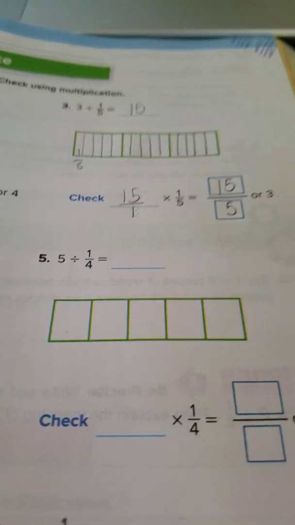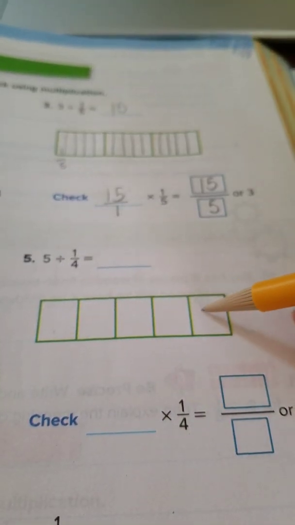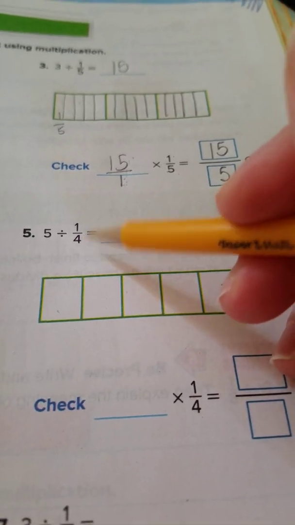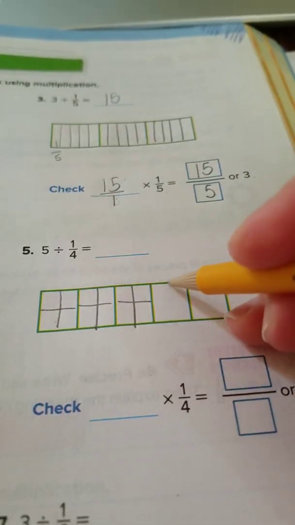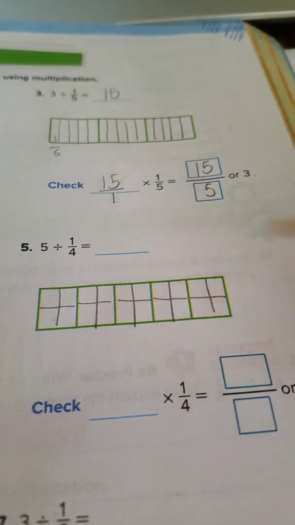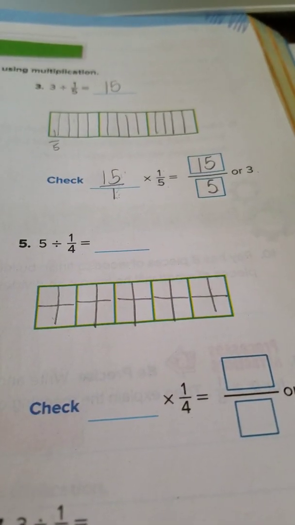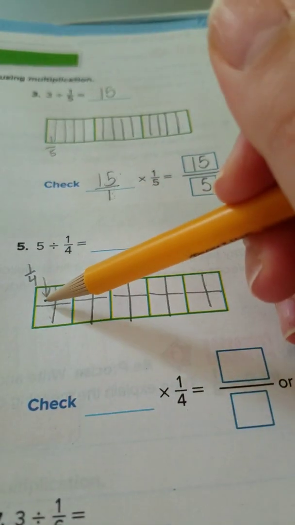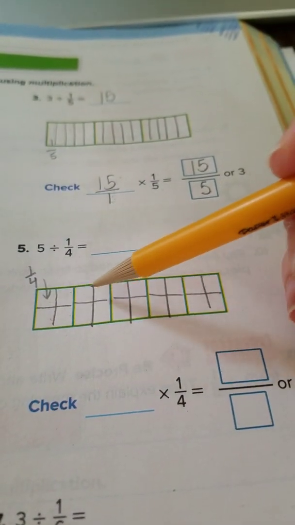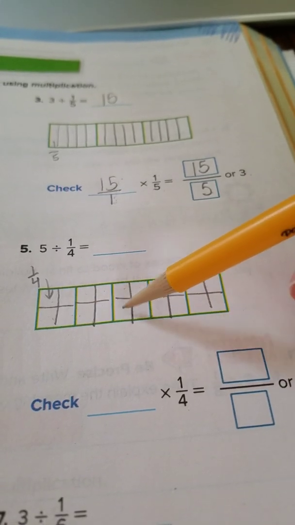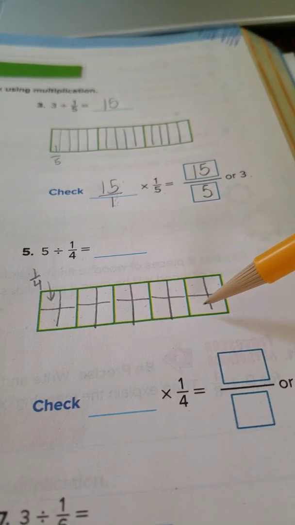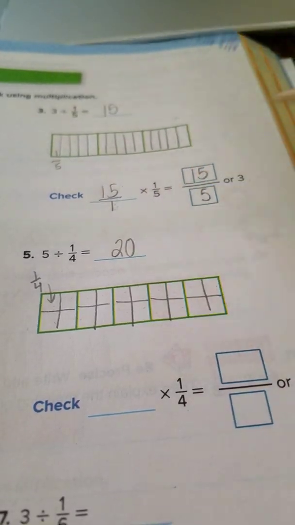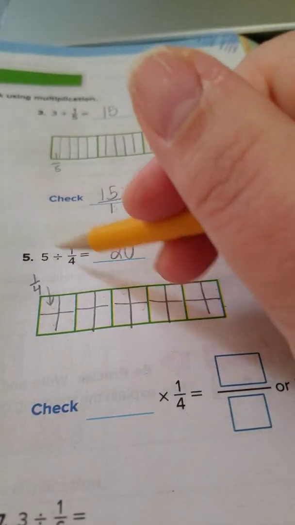Number 5. Here's my 5 wholes. I'm going to make those into 4ths. So this is very much like the one before, except this time we only have 5 wholes. In number 4, we had 6. So these are all 1/4. Let's count them. 1, 2, 3, 4, 5, 6, 7, 8, 9, 10, 11, 12, 13, 14, 15, 16, 17, 18, 19, 20. There's 20 1/4 pieces in 5.